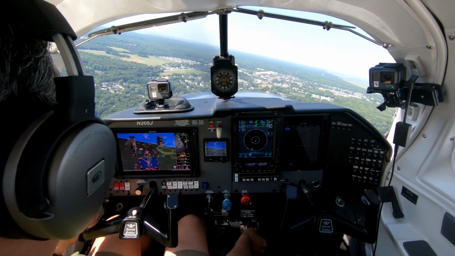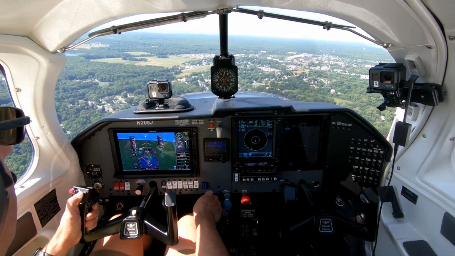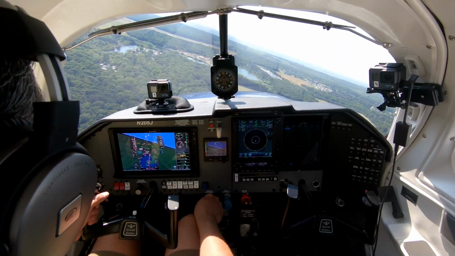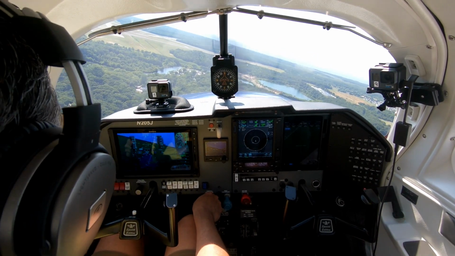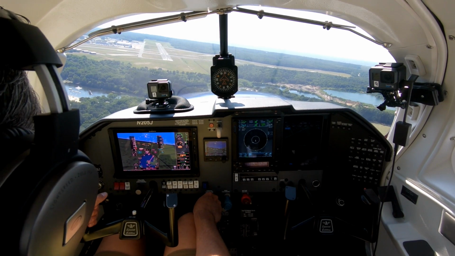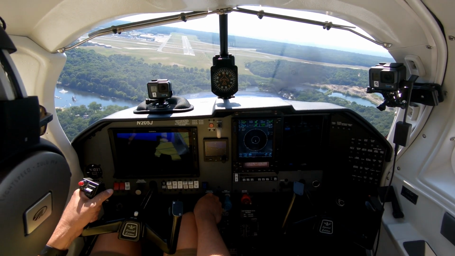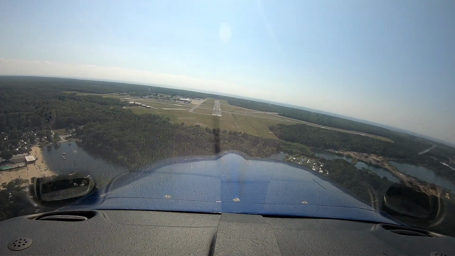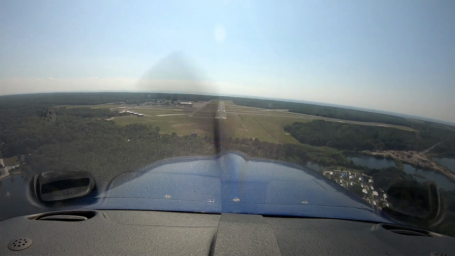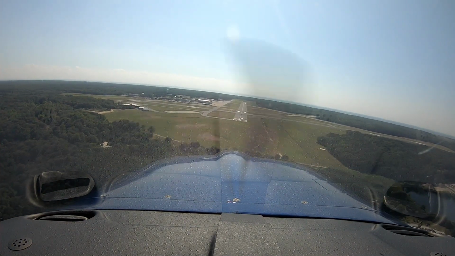Ocean City traffic, Cirrus will be departing to the north. Ocean City traffic, Columbia is turning final 24 Ocean City, full stop. Cape May, Mooney's final 28, Cape May. Cape May traffic, Archer 8129 to Mike is 9.5 to the north, inbound, full stop, runway 28, Cape May.